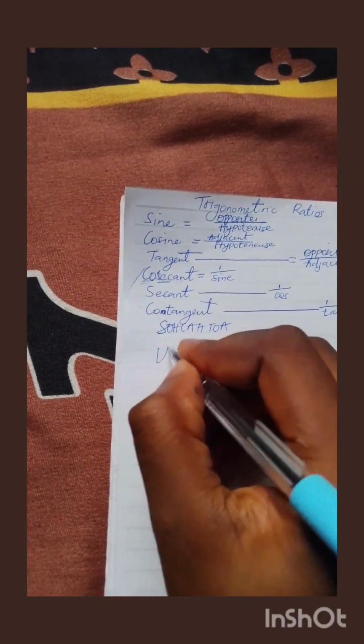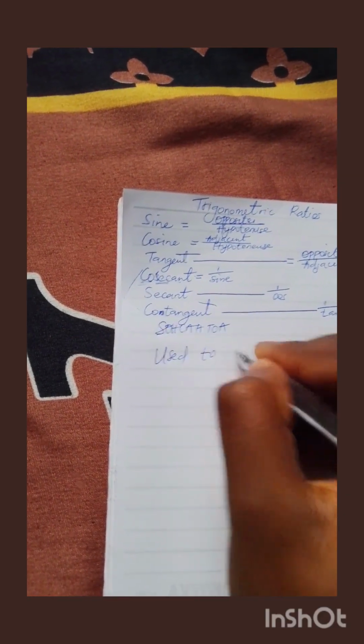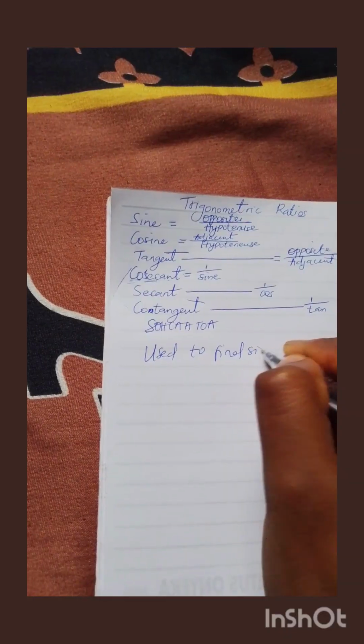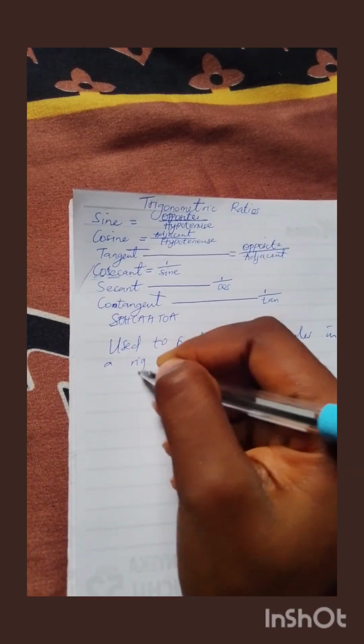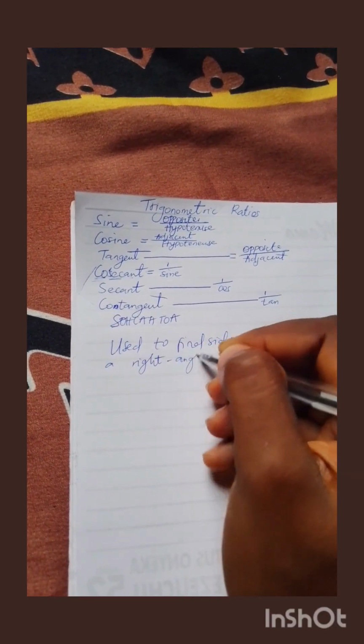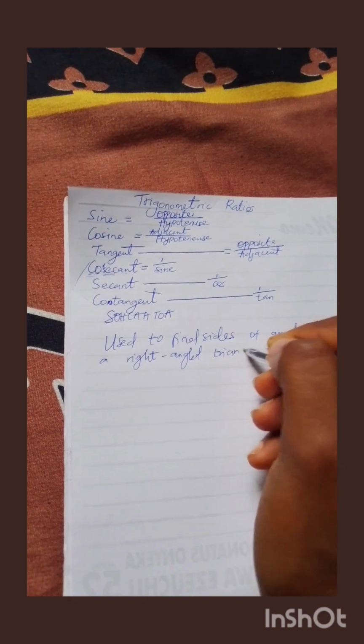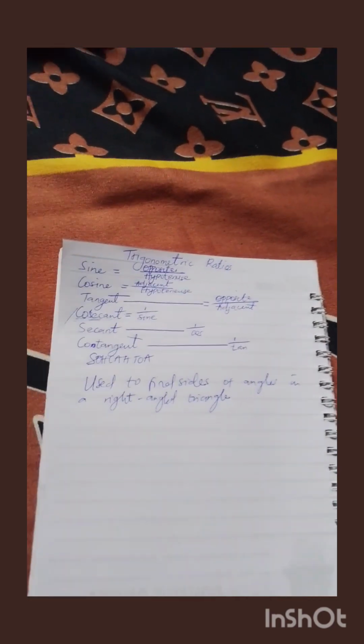Now, these trigonometric ratios are used to find sides and angles in a right angle triangle. So before you can use any of these trigonometric ratios, you have to make sure that the triangle you are dealing with is a right angle triangle.